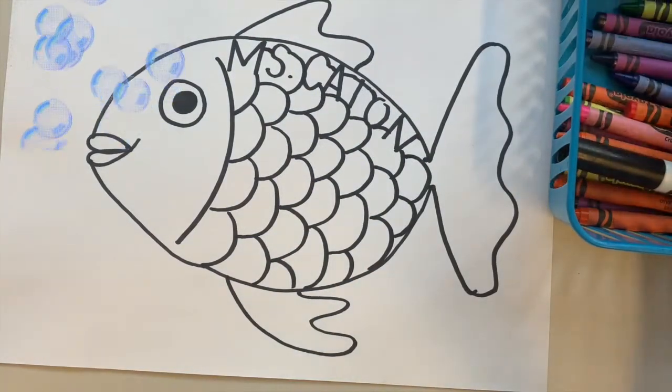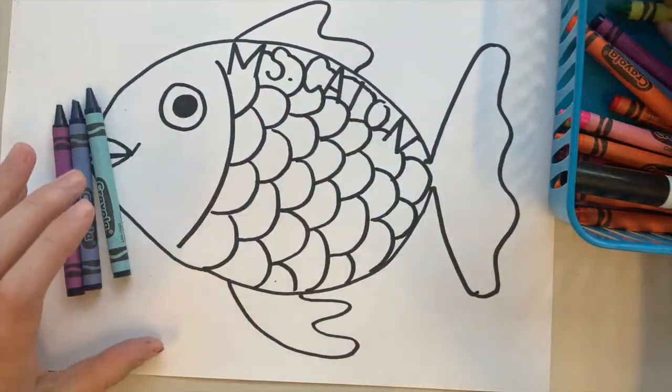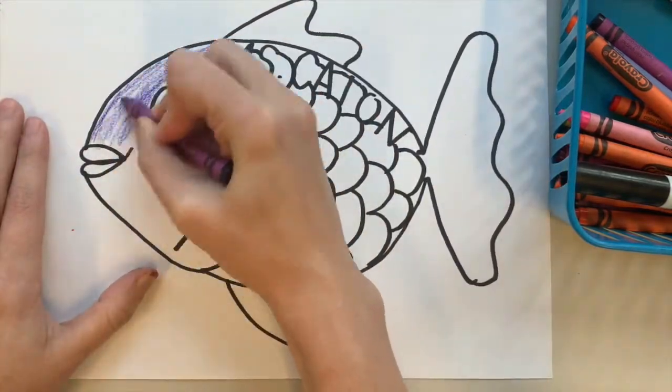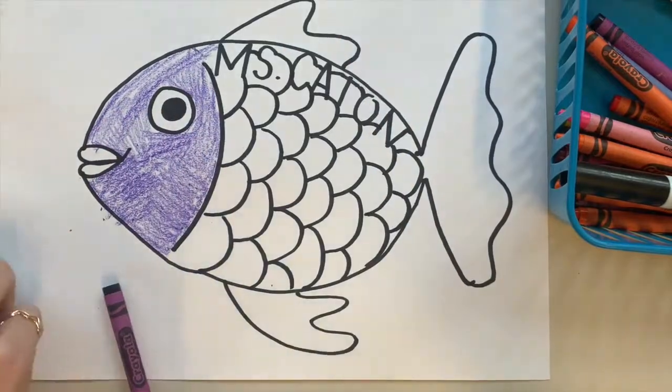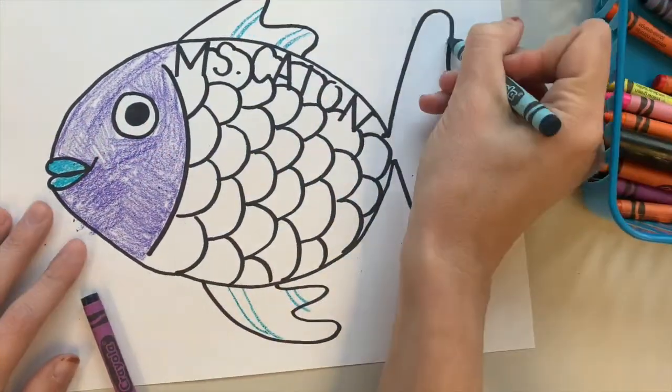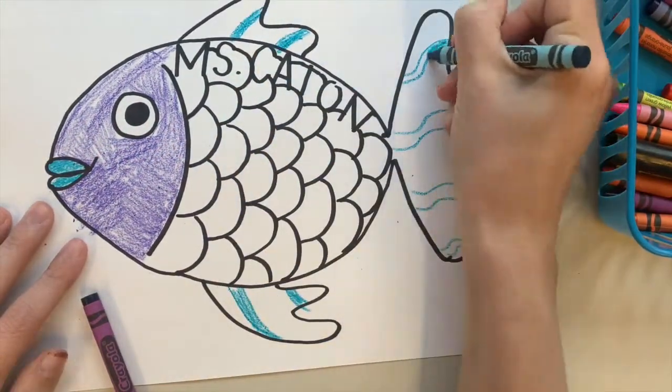And next I'm picking 4 crayons. You can pick any amount of colors, any kind of colors. Those are just the ones that I was feeling today. And I'm gonna color in my fish.